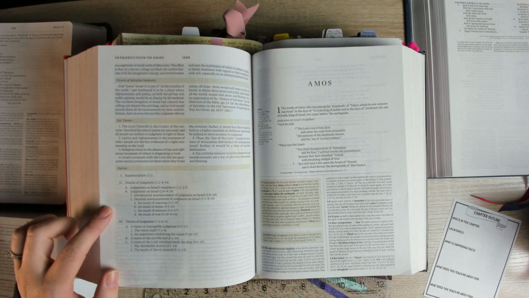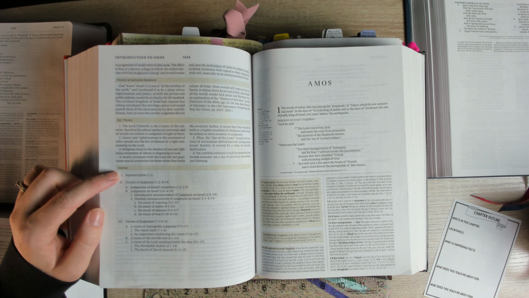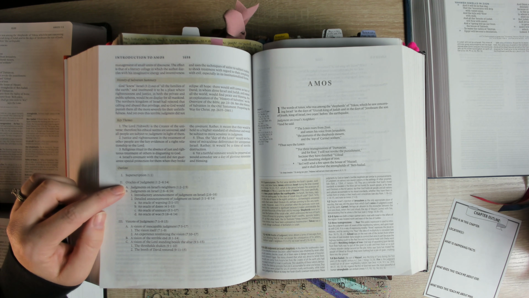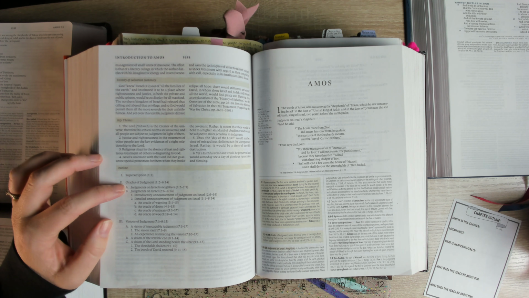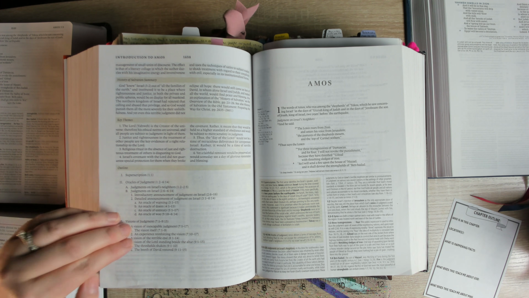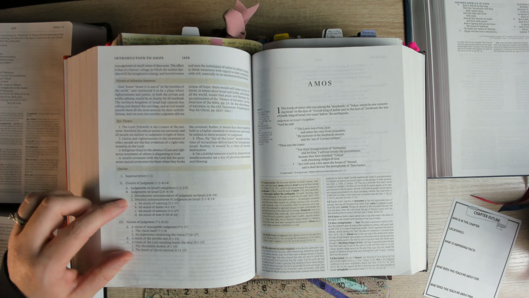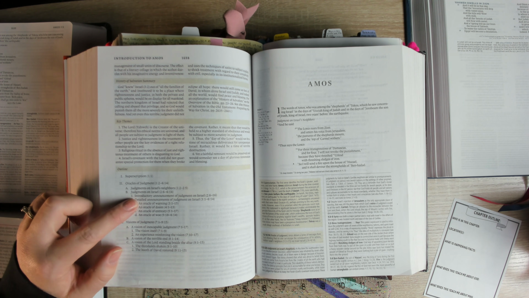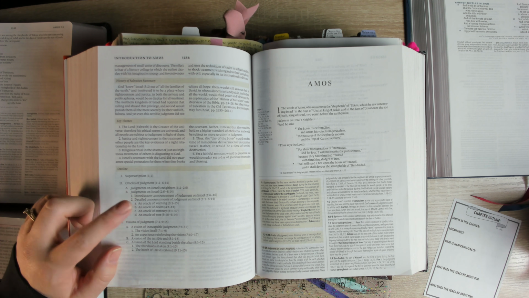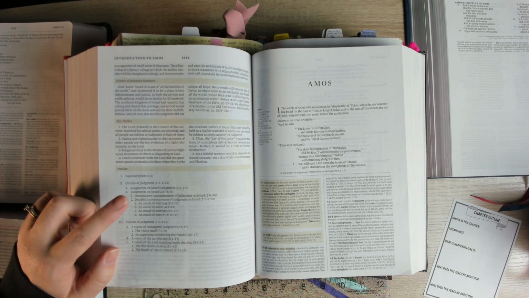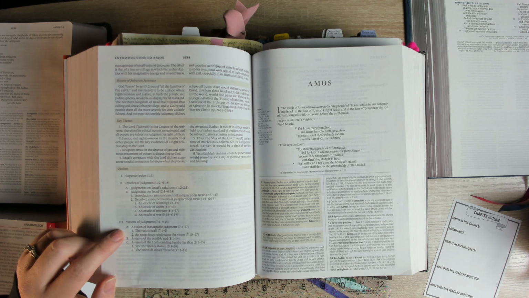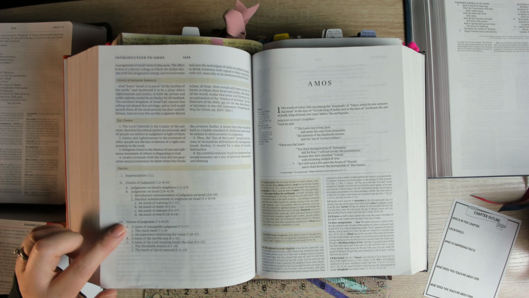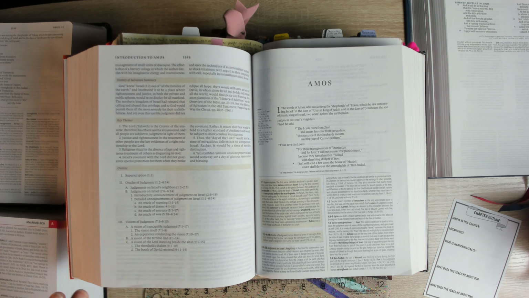So the outline they have here is the very first verse is the superscription, and then they have chapter 1, verse 2 through chapter 6, verse 14, titled as Oracles of Judgment. And then it breaks down what that looks like. Judgments on Israel's neighbors, on Israel, an introductory announcement of judgment on Israel, and then a detailed announcement of judgment on Israel. And then all the oracles here. Then it is chapter 7, verse 1 through 9:15 is visions of judgment. And so they have that broken down into 3 sections.